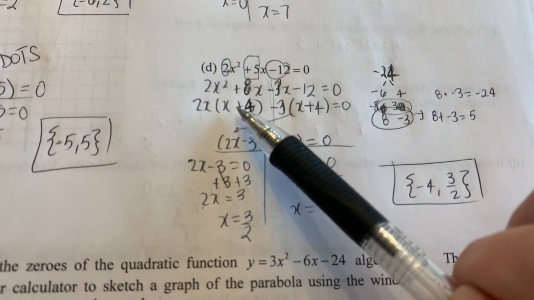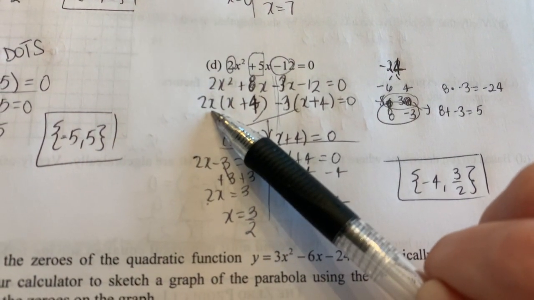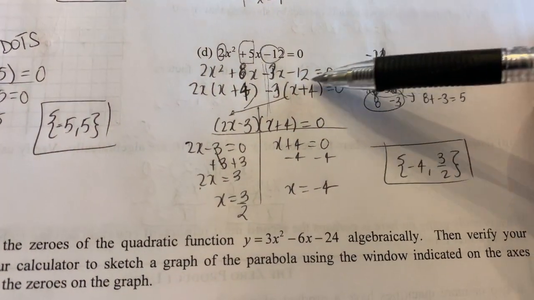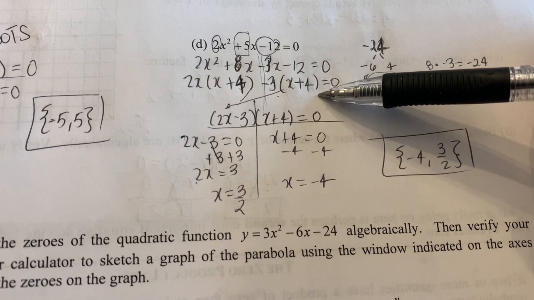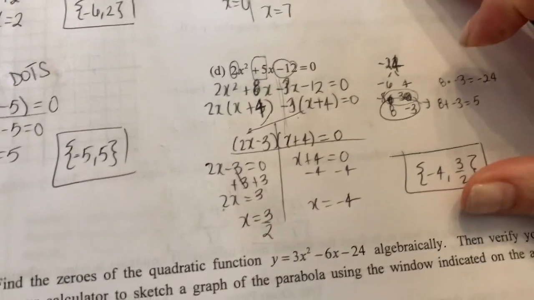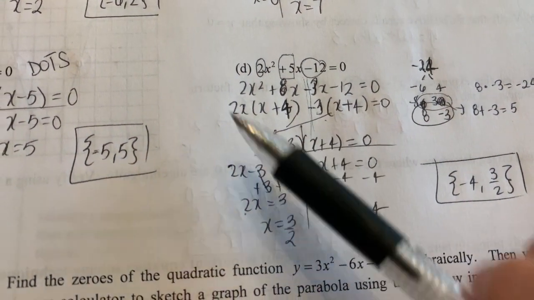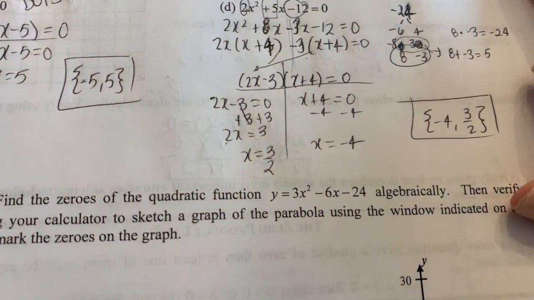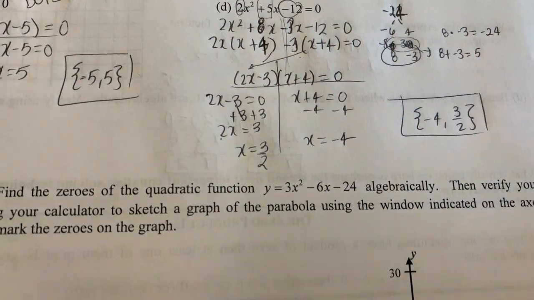So when you factor out your GCF, you should get 2x times x plus 4 on one side, and then you factor out a negative 3 on this side. So your x plus 4 comes out. I wrote it on this side though. Times 2x minus 3. Split it up, solve for each, and you got negative 4 and 3 halves.